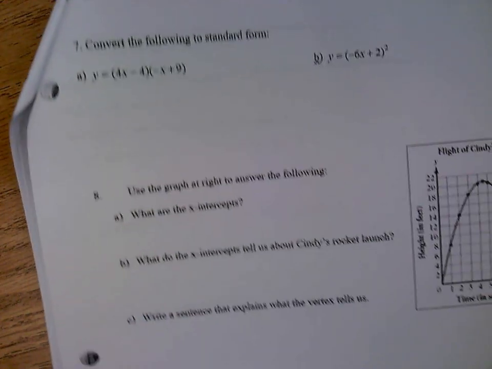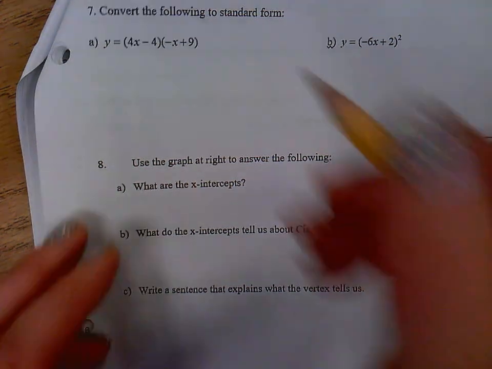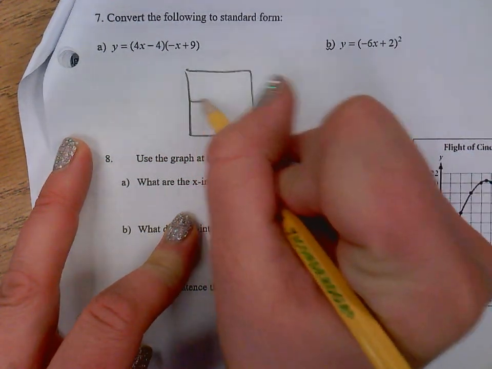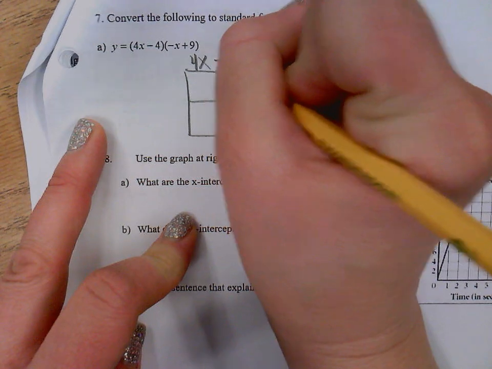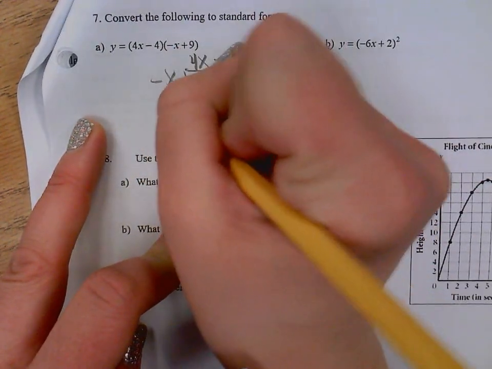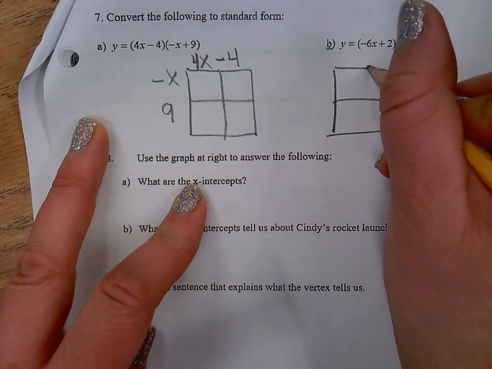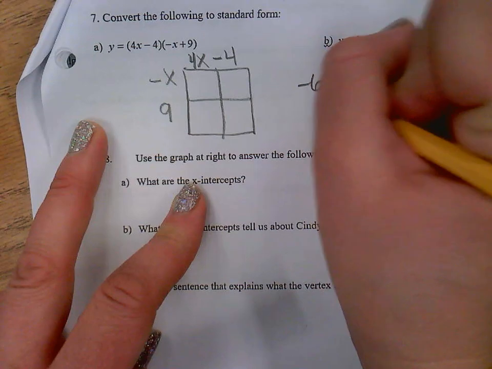The last 2 problems, I saw a lot of people doing things in their head with a lot of mistakes. So take the time. If you have a chance at 7A and B, here's the box method, 4x minus 4, negative x plus 9. And on this one, don't distribute. You have to write negative 6x plus 2, negative 6x plus 2.